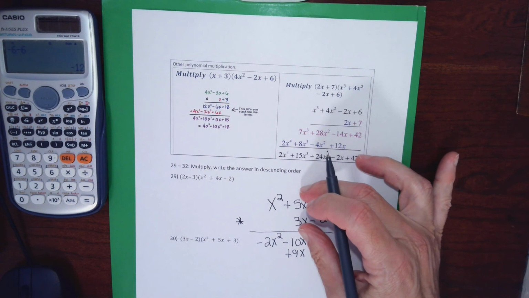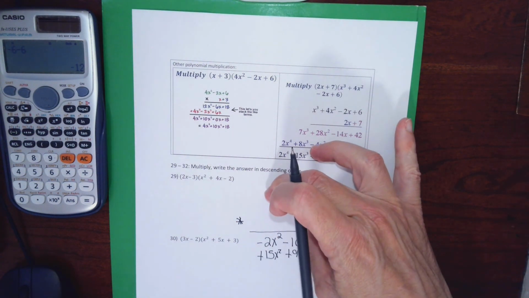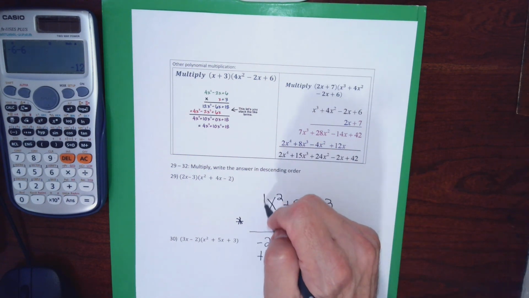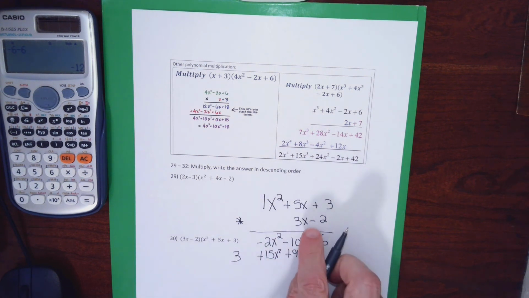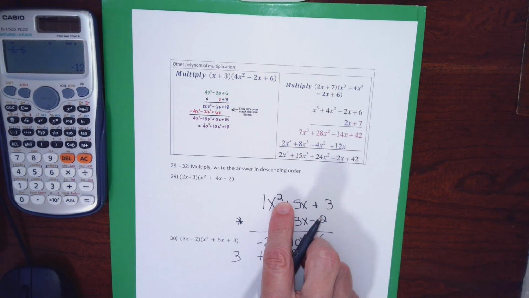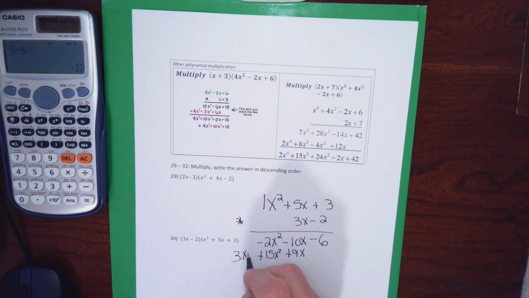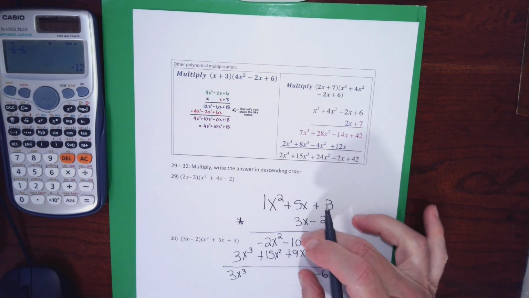And then 3x times 5x, I multiply the 3 and 5 and get a positive 15. And x times x is x squared. And then 3x times x squared is really 3x times 1x squared. I do 3 times 1 and get 3. And I take that x that has an exponent of 1, add it to the exponent of 2, and get a 3x cubed. Now I'm going to bring down the negative 6. I'm going to bring down the 3x cubed. And I'm going to combine.